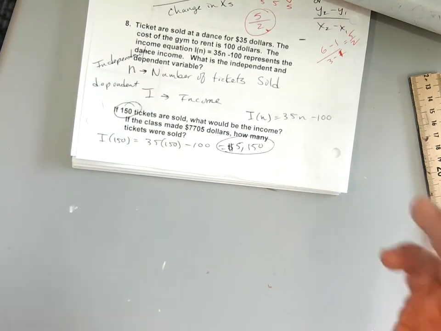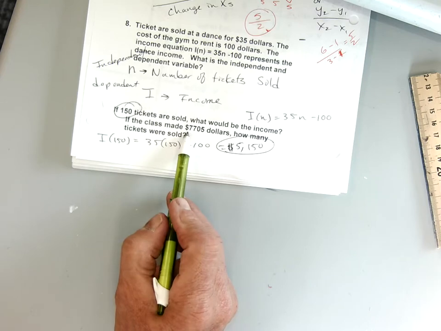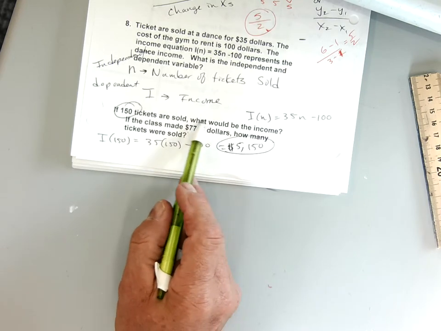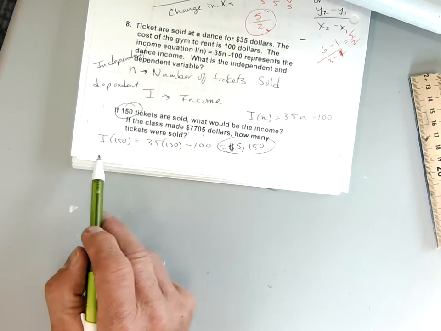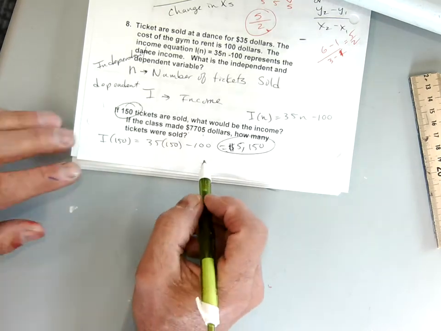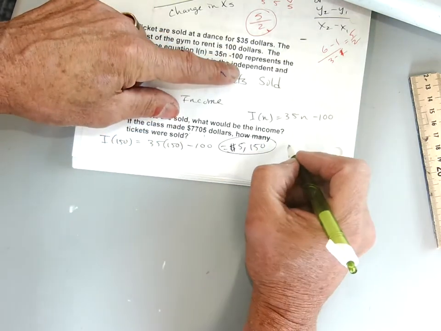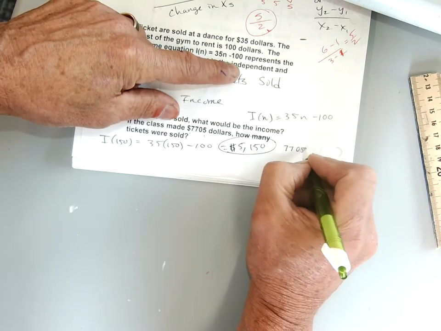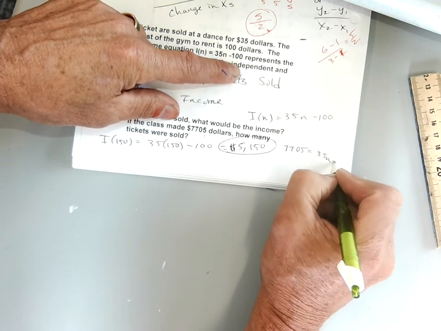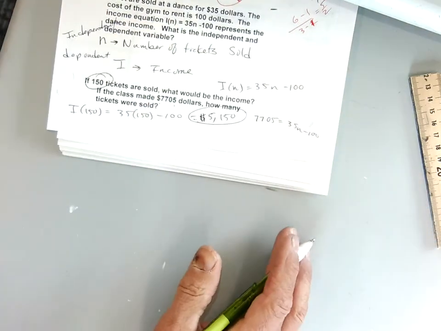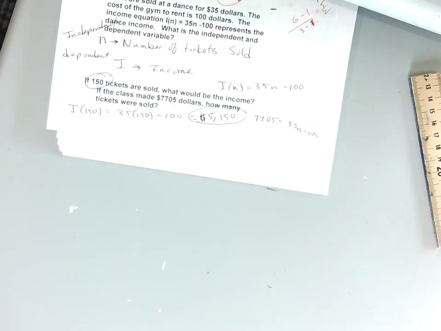Okay, now if the class made $7,705, that's an income. Isn't that an income? How many tickets are sold? So we set it equal. Instead of I, we're going to go $7,705 equals 35n minus 100. And I've seen this happen, where you have a dance, you sell tickets, but you don't remember how many tickets you sold. And then our bookkeeper, Hillary Park, says, well, how many tickets you sold? And we're like, I don't know, but you can figure it out, can't you? So how do we solve for n for the number of tickets?